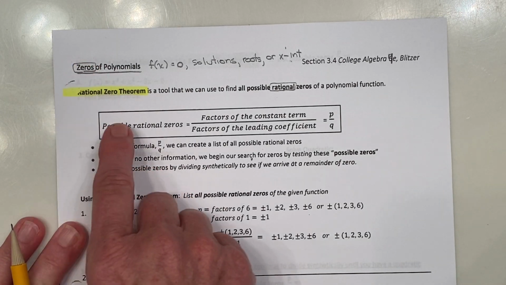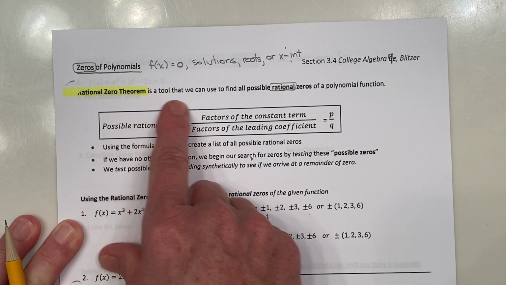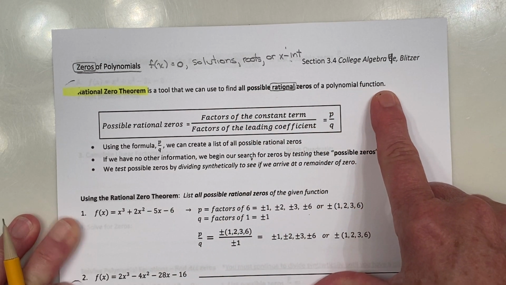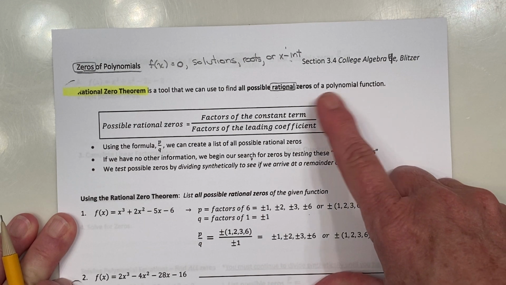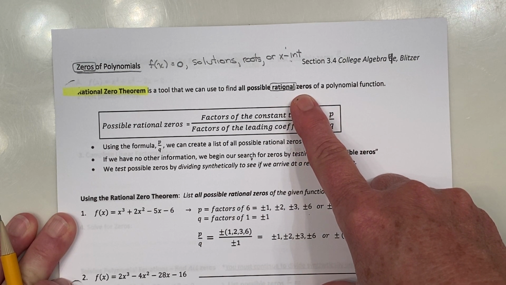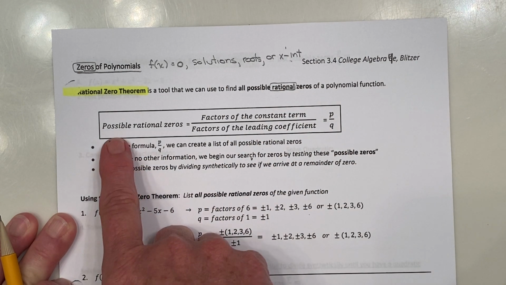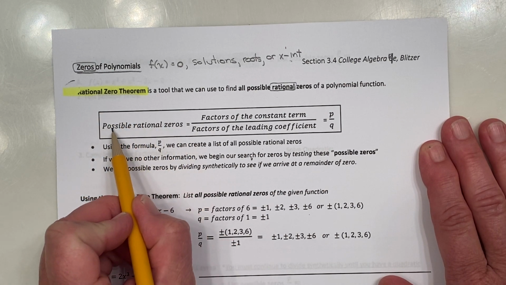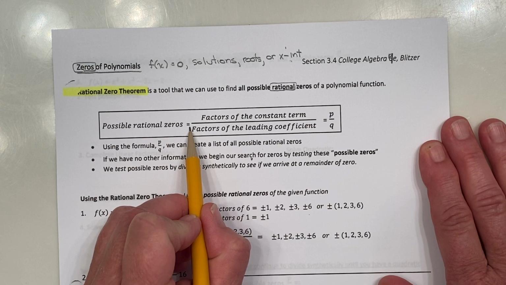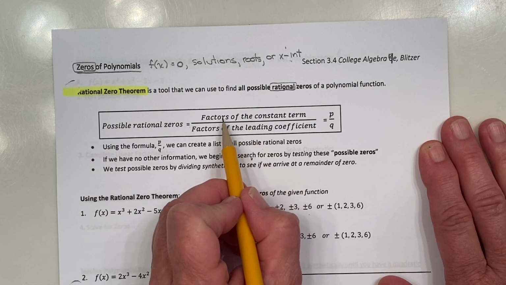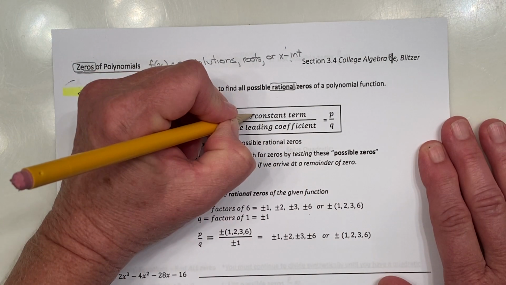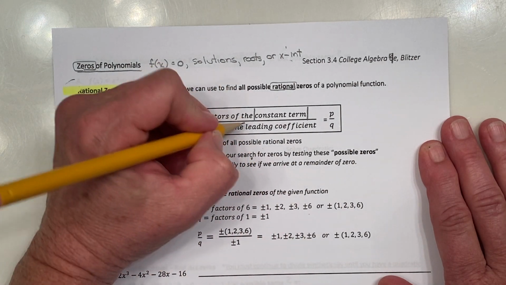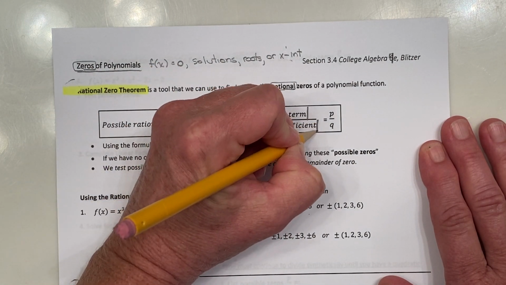Okay, we're finding zeros, and the rational zero theorem is a tool or a method that we can use to try and find possible rational zeros of a polynomial function. So if a polynomial function does have any rational nice zeros, then it would come from a list that we're going to generate. So here's our little formula or guideline right here. Any possible rational zeros would come from a list that we generate, and the list comes from factors of the constant term, and I'm going to put absolute value around constant term, divided by the factors of the leading coefficient, and I'm going to put an absolute value here.